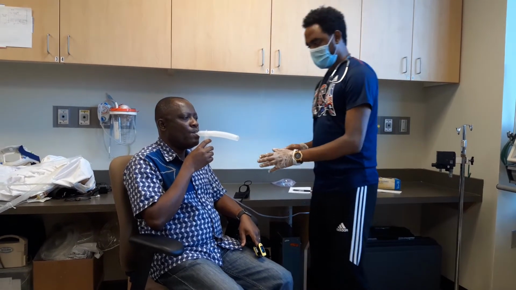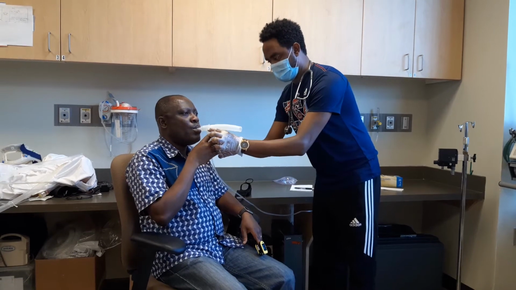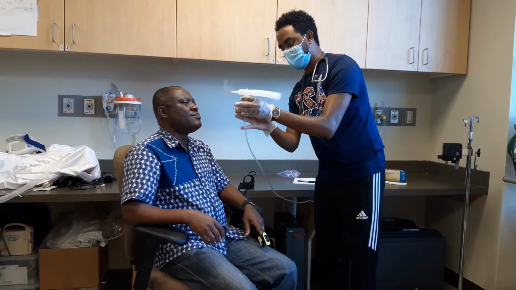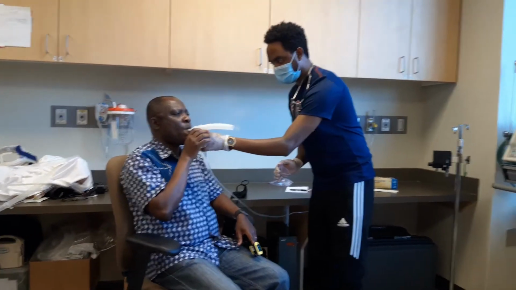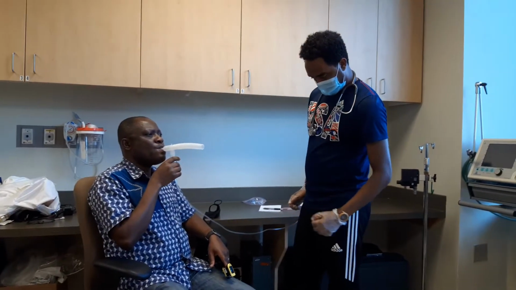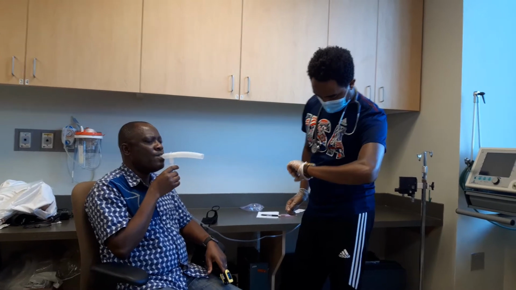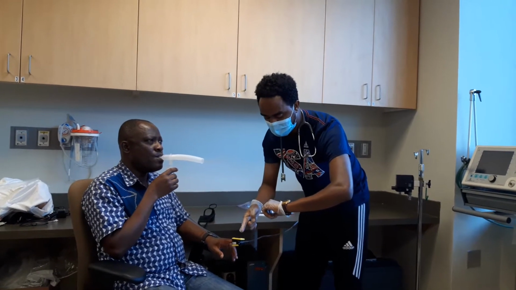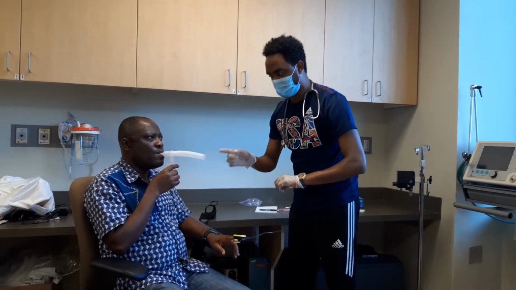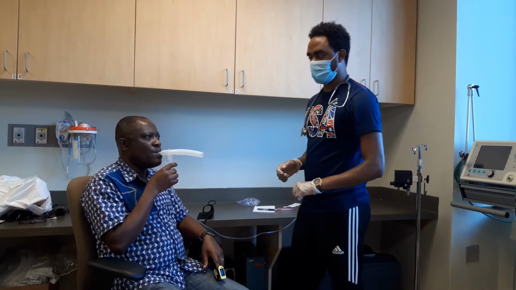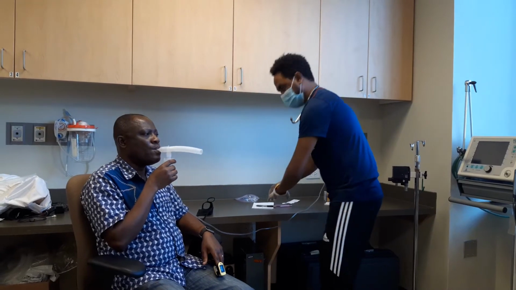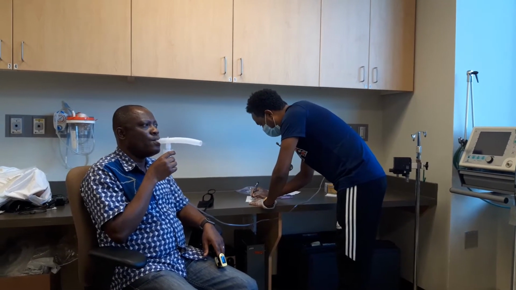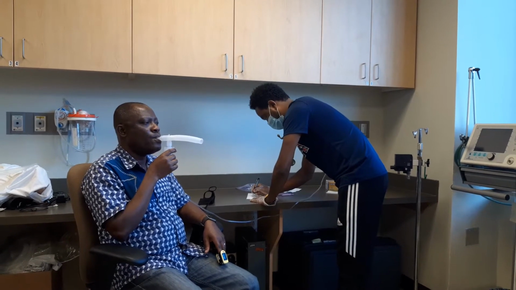Okay. I'm going to tap the nebulizer, because some of the medication is residue in the bottom. Alright, after 5 minutes, the heart rate has not increased more than 20%, so I'm going to continue the procedure, and it will continue 15 to 20 minutes.